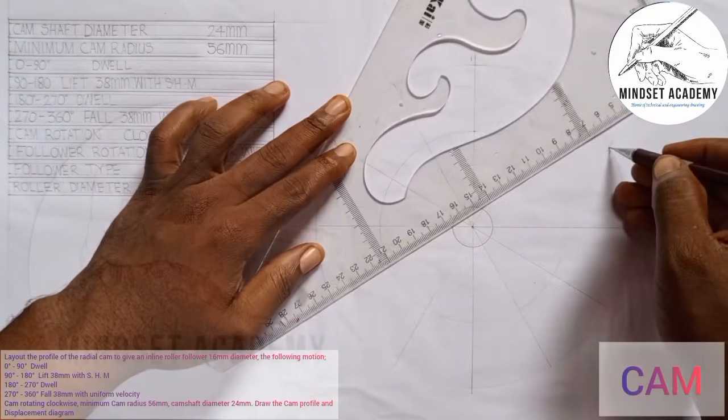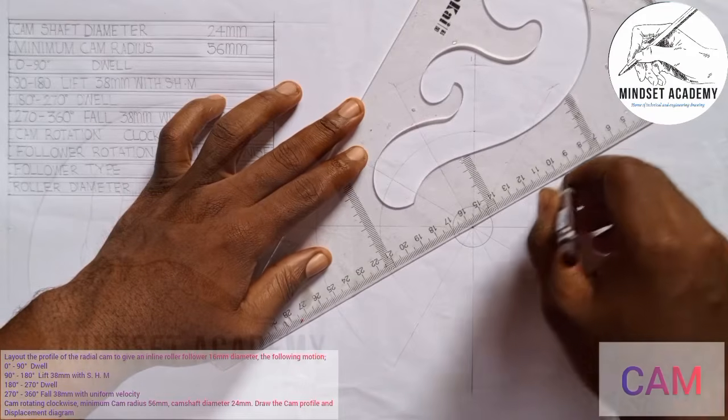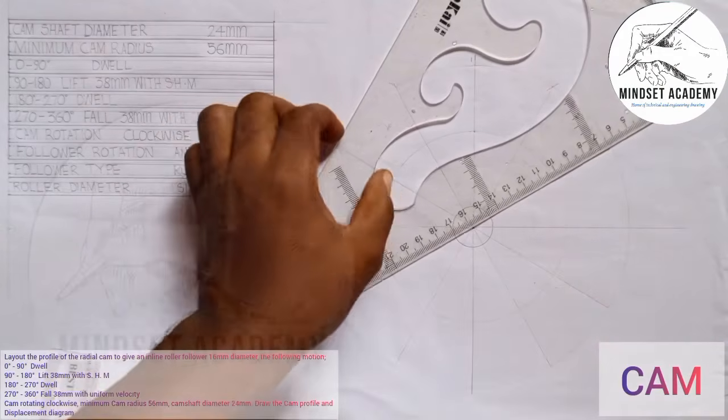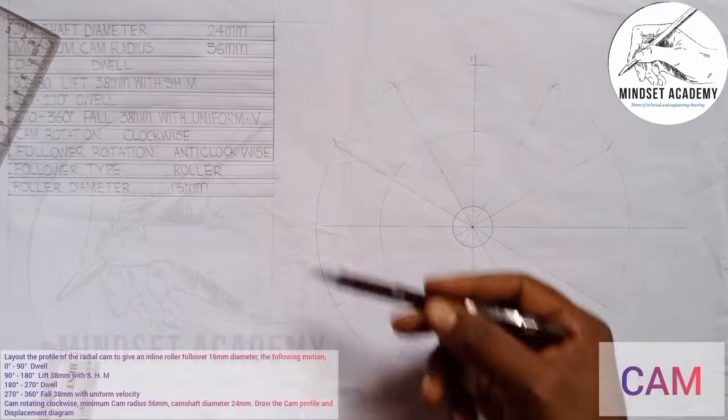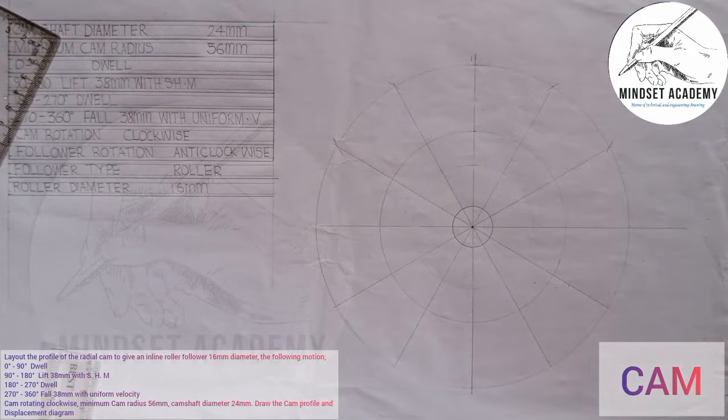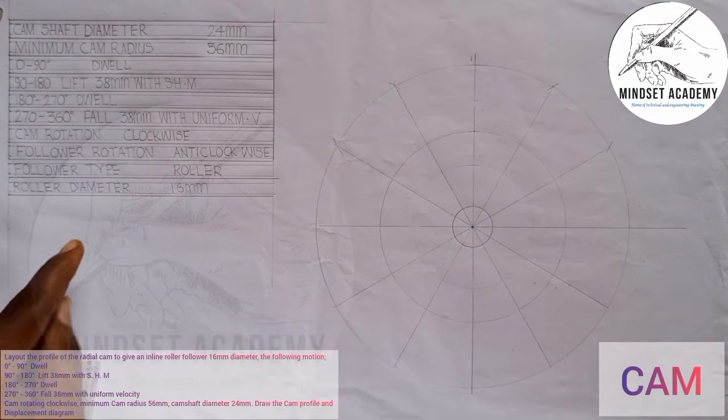The next one, this will go this way. So this is what we have here. You divide it into 12. It can be more than that, depending on you, but the best way is to divide it into 12.